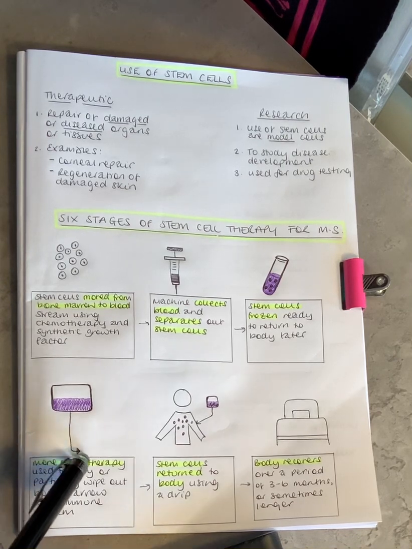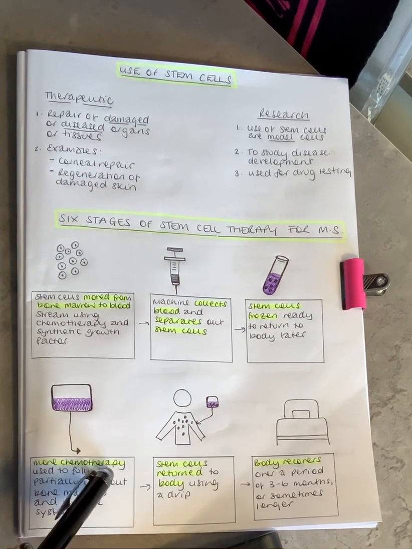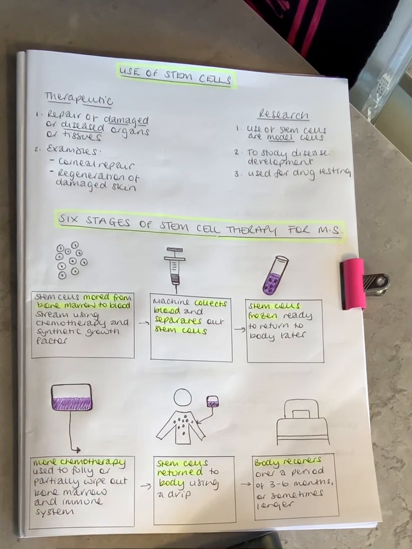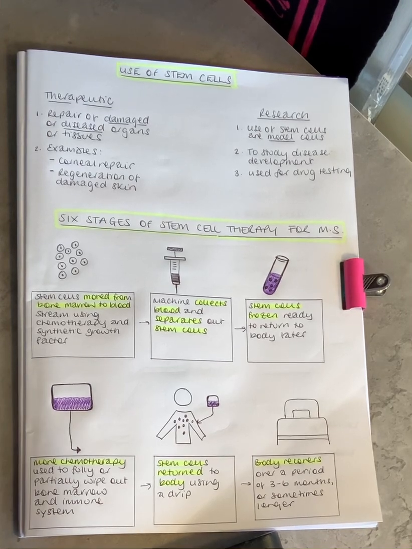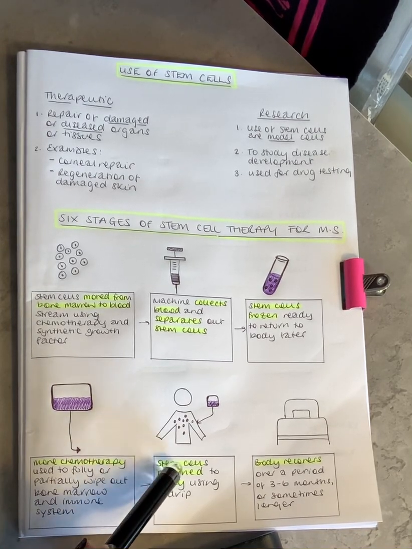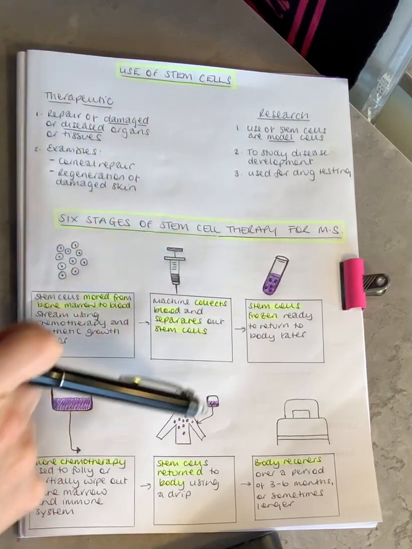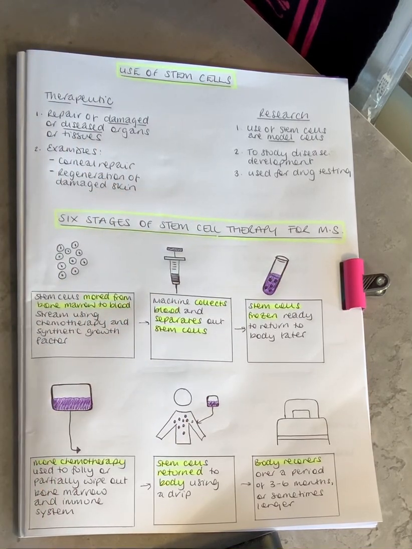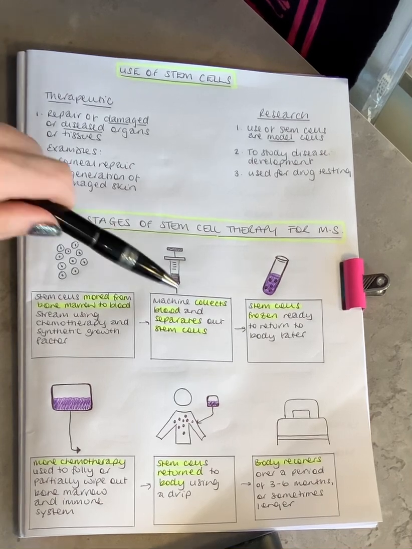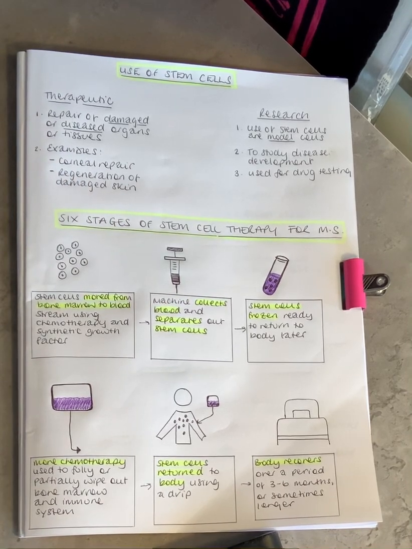So as soon as she gets to a level where they know that her immune system is completely wiped out, and the immune cells attacking her neurons are no longer there, they return these stem cells back into her body. And the whole point is that these stem cells turn into new immune cells that no longer attack the outer coating of her neurons.